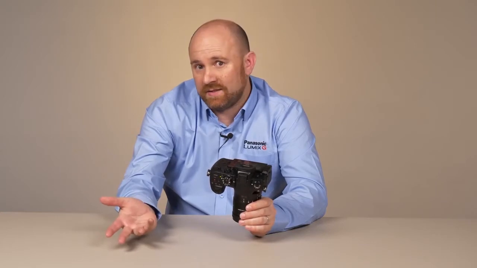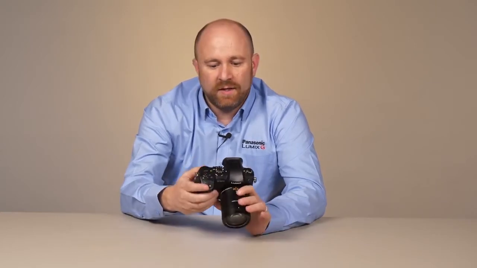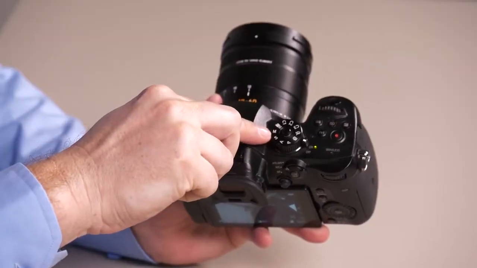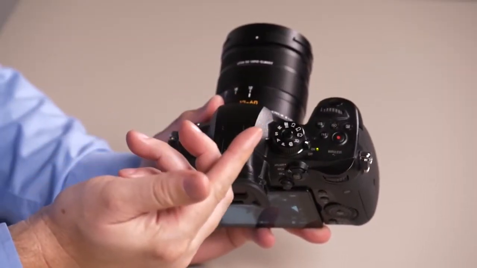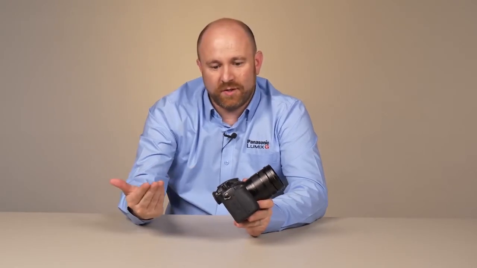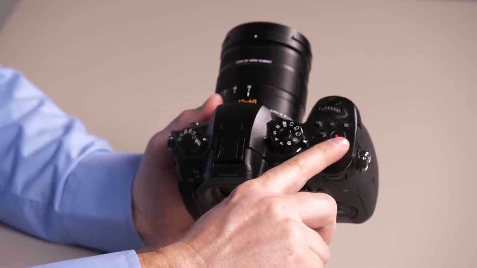Panasonic GH5 is used by a lot of people for video, and we wanted to show you how to access your PAS or M controls for the camera. Now, a common misconception is that if I set the camera to M here or S for shutter priority, and I make a shutter speed change, or if I'm in manual, I change aperture and shutter, that immediately populates over to video when I press the little red video button.